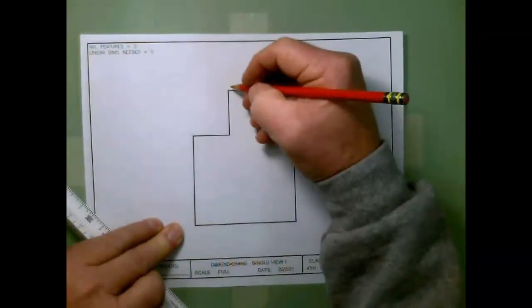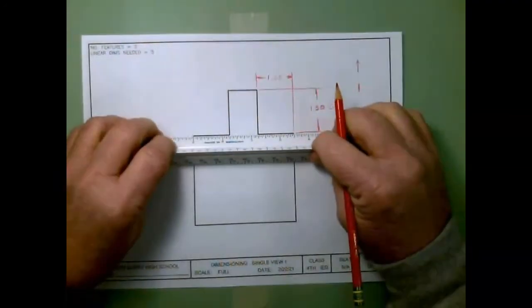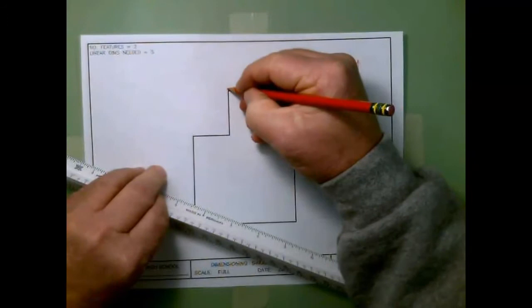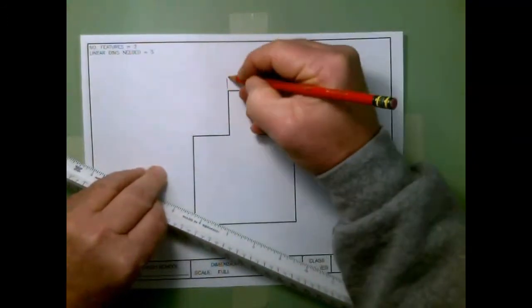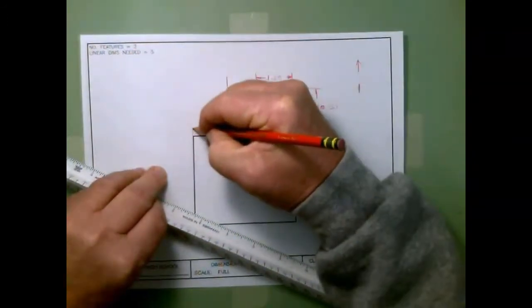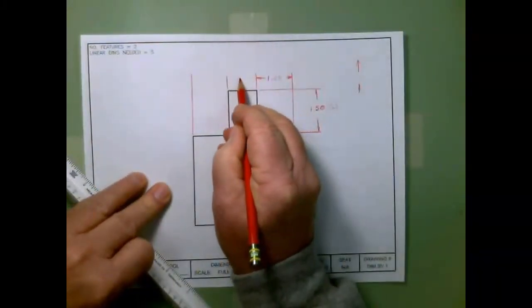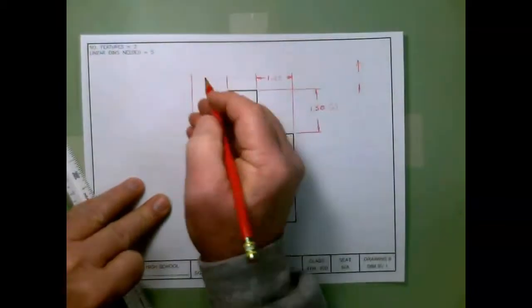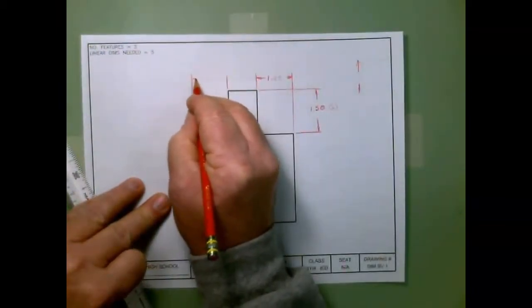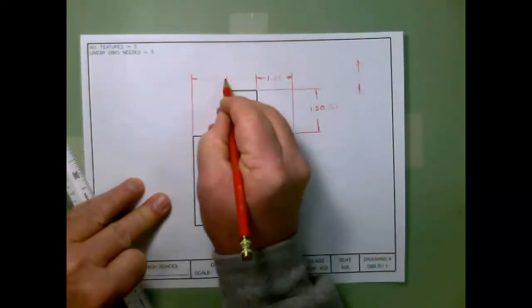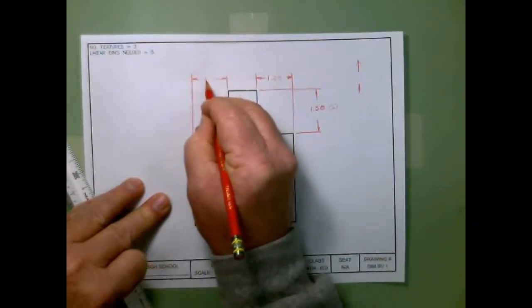Very same thing. And again, if I measured, it would be 1 1/4 in. So I would do the exact same thing. I would come up this way, come up this way. And now I want these lined up because that's what's called chaining or stringing dimensions together. And we're going to have the very same number. 1 1/4.